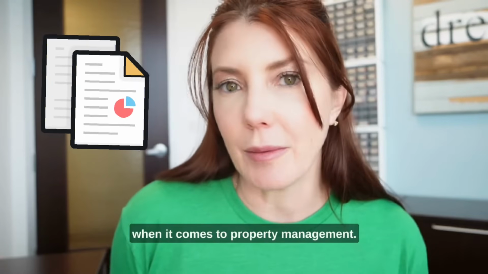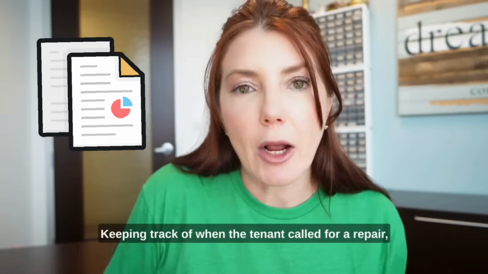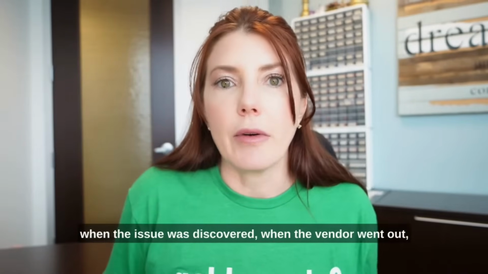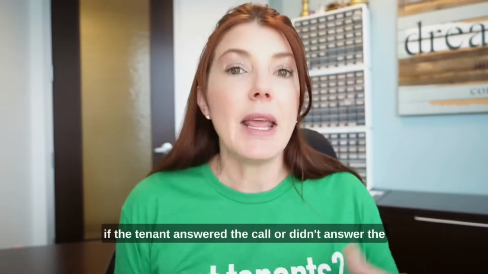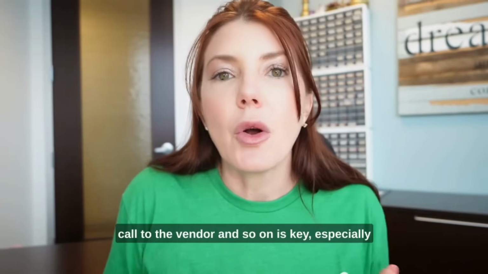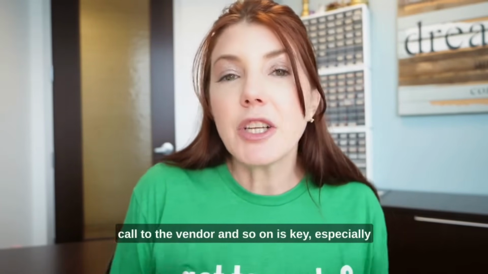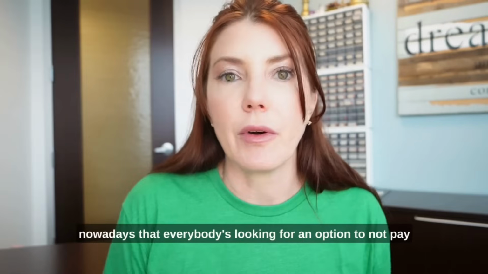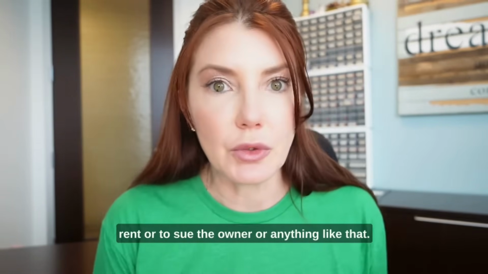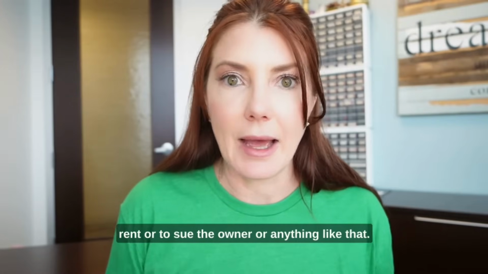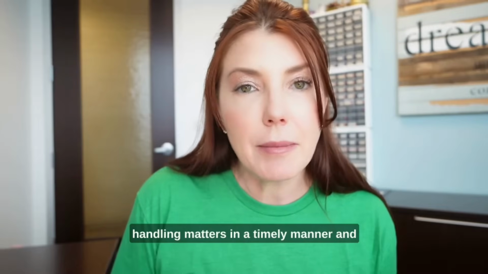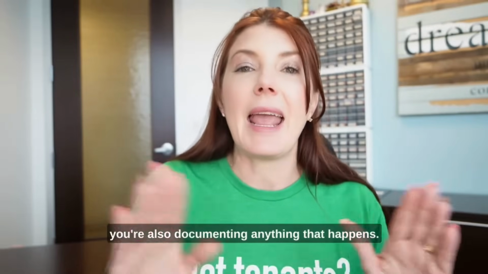Documentation is key when it comes to property management. Keeping track of when the tenant called for a repair, when the issue was discovered, when the vendor went out, if the tenant answered the call or didn't answer the call to the vendor, and so on is key, especially nowadays that everybody's looking for an option to not pay rent or to sue the owner or anything like that. You want to make sure that you're handling matters in a timely manner and you're also documenting anything that happens.